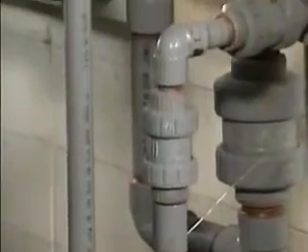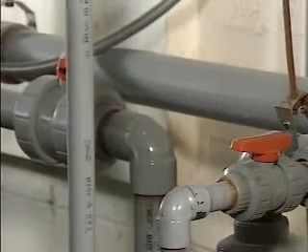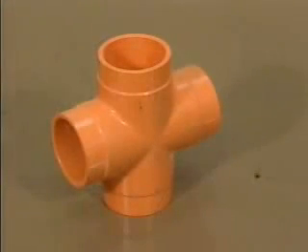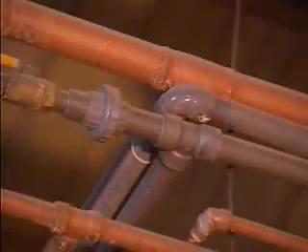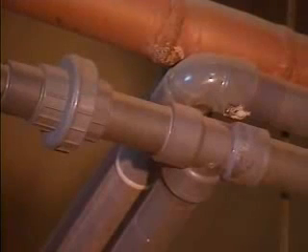Polyvinyl chloride, or PVC, is a common nonmetal used as a pipe material. PVC is a synthetic resin that is usually white or gray in color. When it's manufactured, PVC can have various chemical compounds added to increase its resistance to heat, light, or oxygen. PVC pipe is often used in the chemical industry, and it can transport liquids with temperatures up to 175 degrees Fahrenheit.